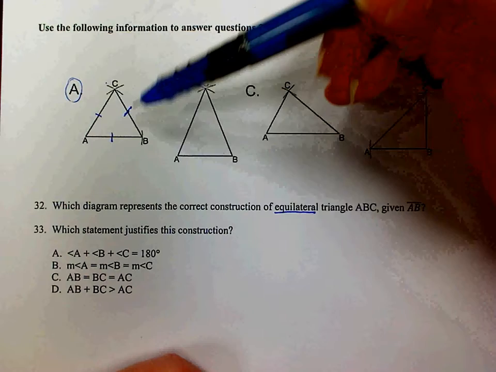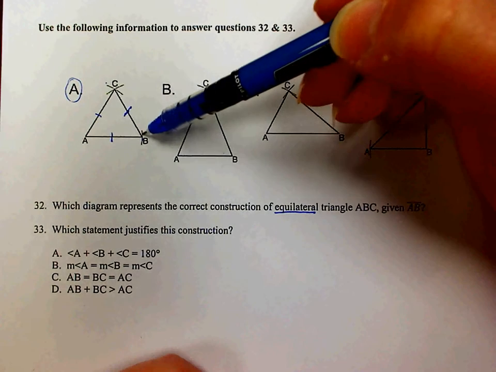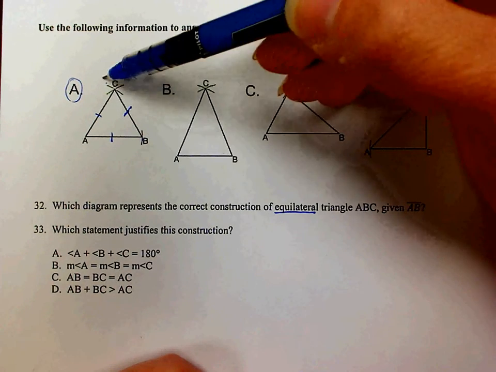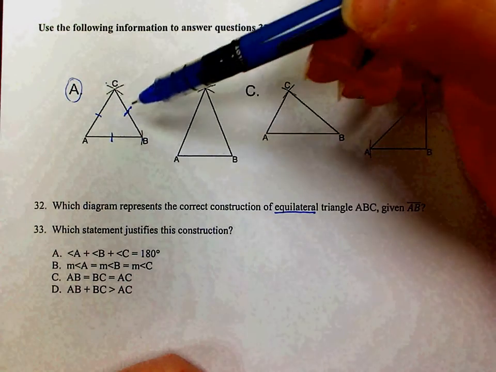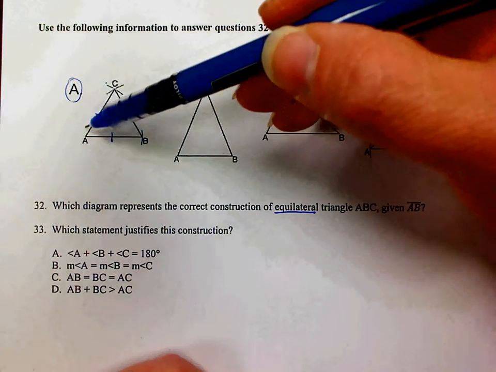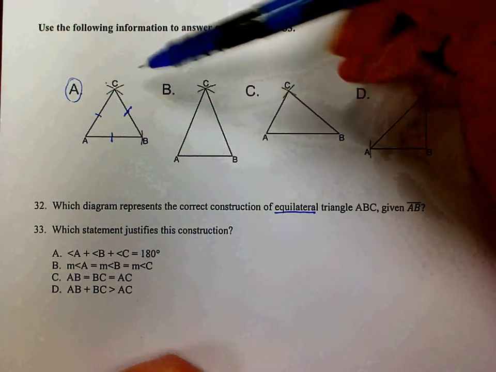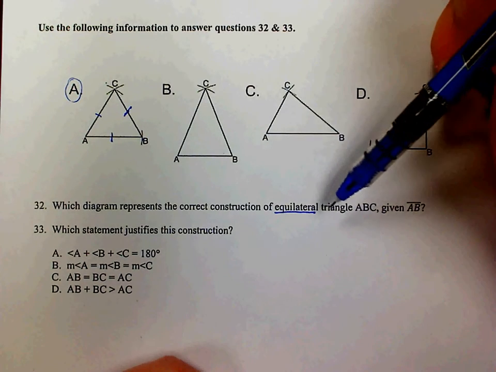So if we wanted to, we could have done one single arc from here to here, because B and C are the same distance from A. And we could have done one solid arc from here to here, because A and C are the same distance from B. But that is the construction for an equilateral triangle.